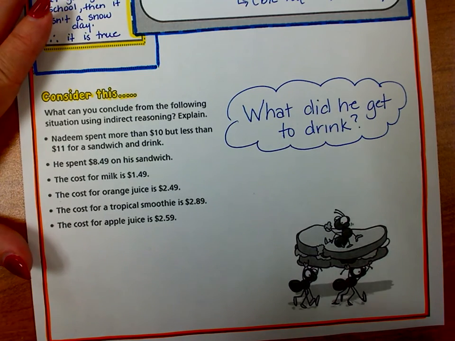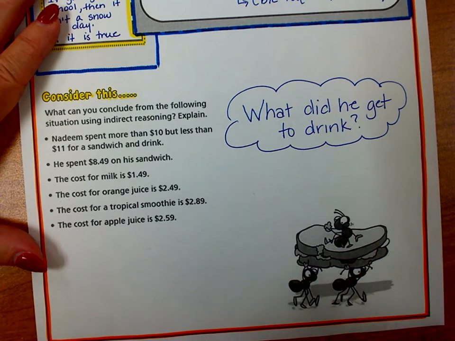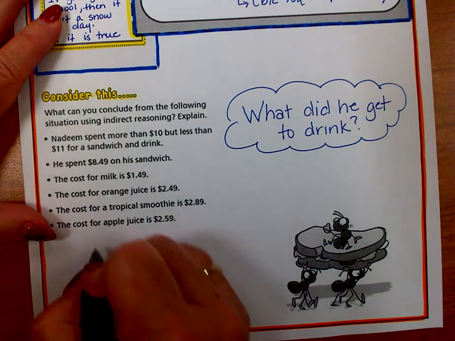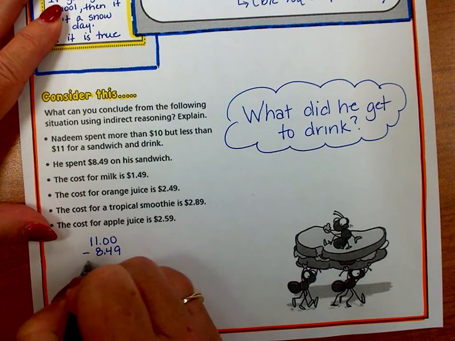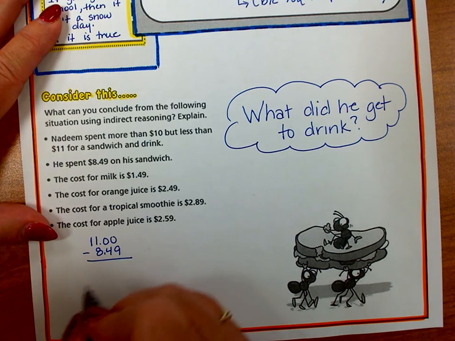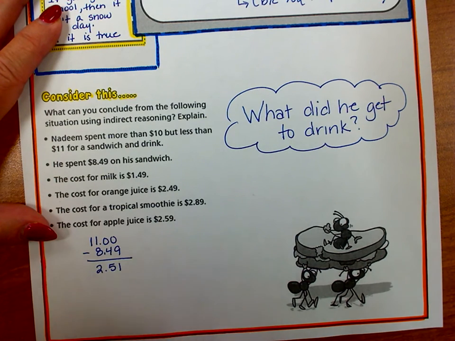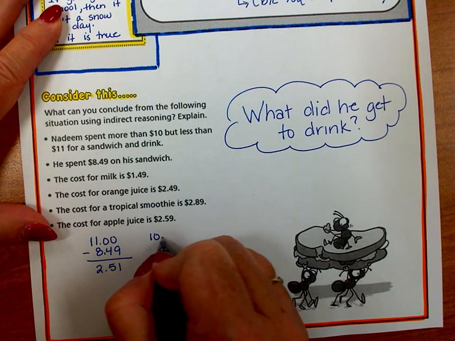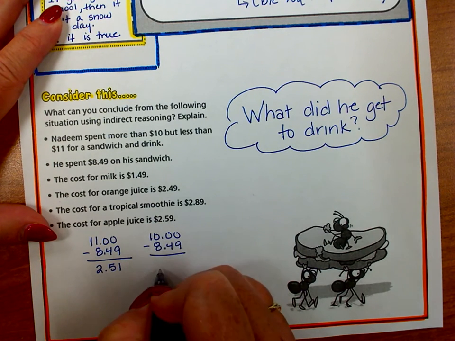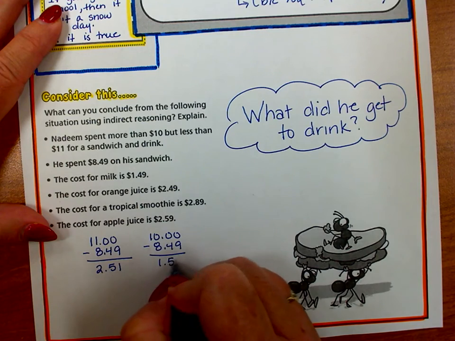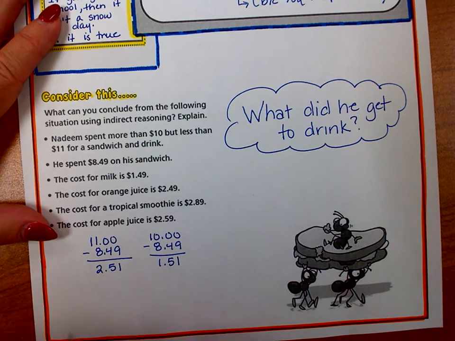So let's first figure out what range the drink price is going to fall into. We've got $11 minus the $8.49 that he spent for his sandwich, leaving him with $2.51. Or we've got $10 minus $8.49, leaving us with $1.51. So we know that the drink cost less than $2.51 and more than $1.51.